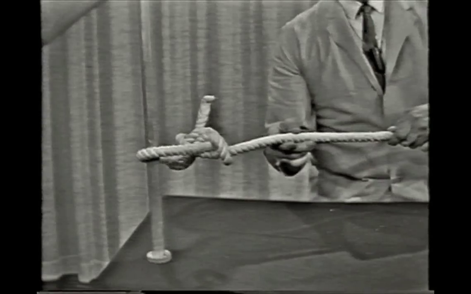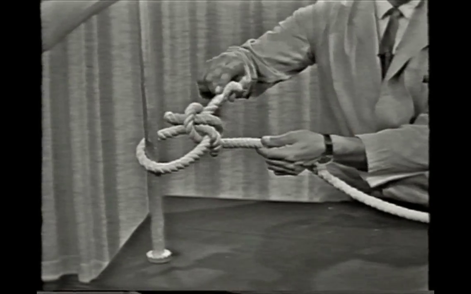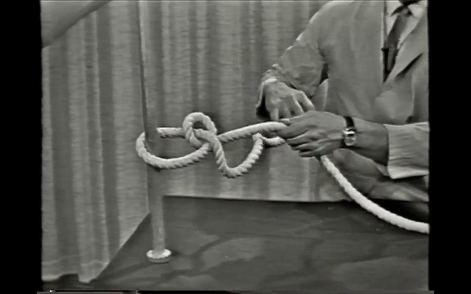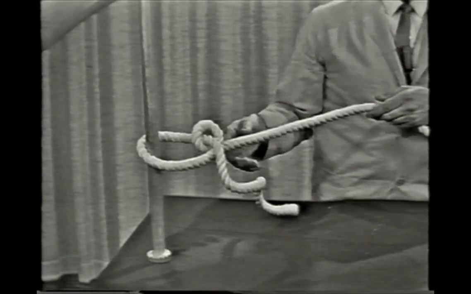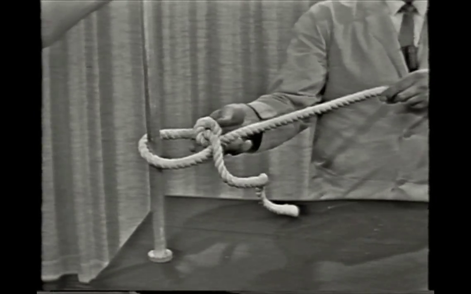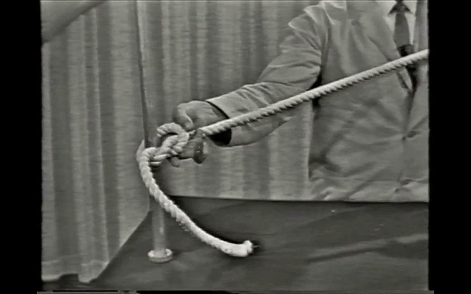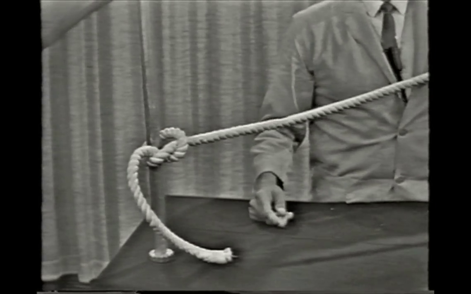Then if the animal does decide to fight quite severely, one can simply pull on the end part, loosen the knot, and the animal can wriggle free. You still have the disadvantage of, with the bowline, once you get the first part untied, this rope can pull up snugly against this object and be very difficult to remove.